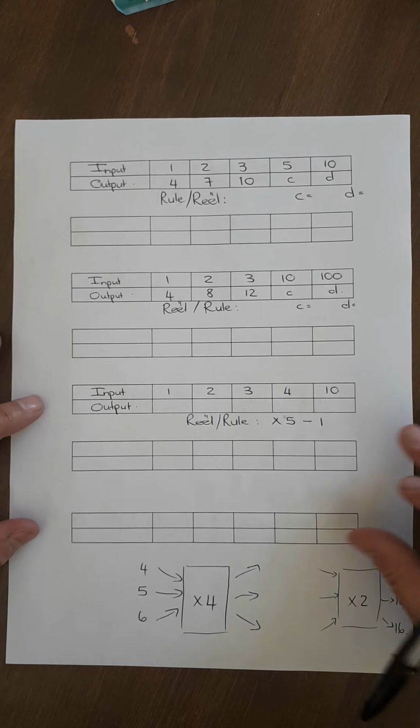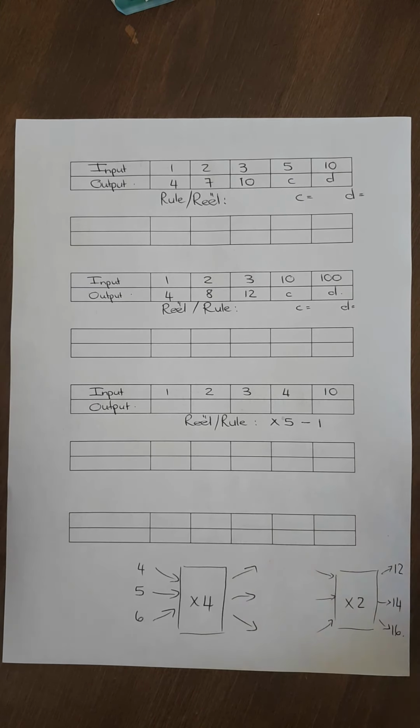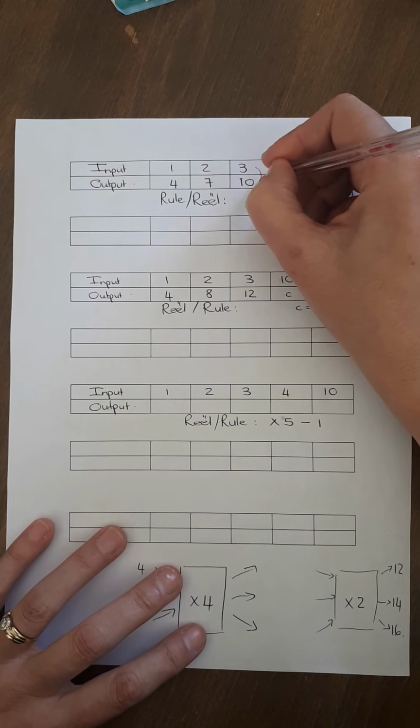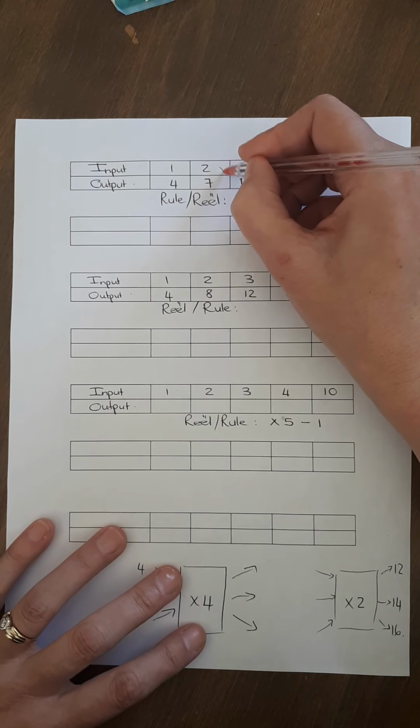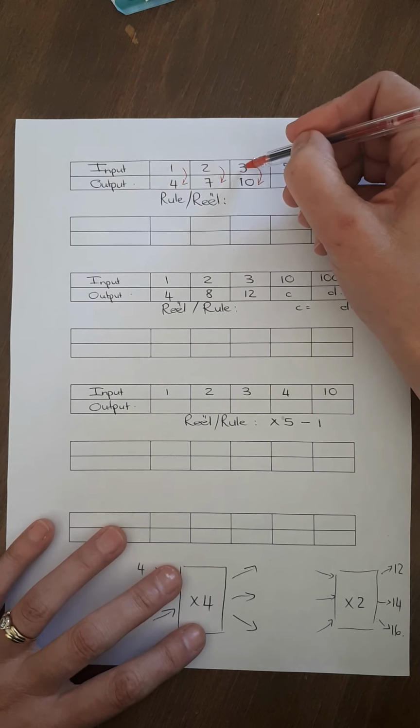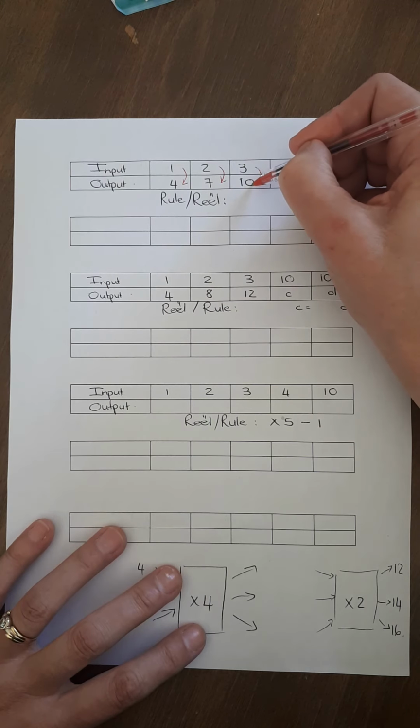Over here, the second part of the test, I'm going to give you these tables, and you have to find the rule. Now, the thing that you need to remember, the rule you always find from the top to the bottom. Okay, that part is very important. So if I try to find a rule, how do I get from a 3 to a 10?